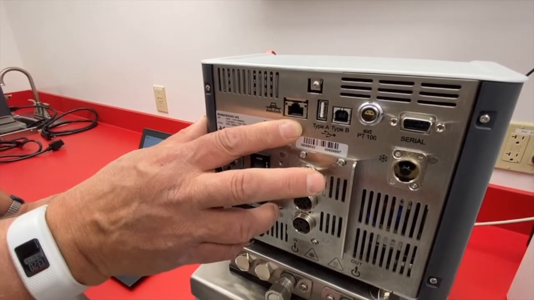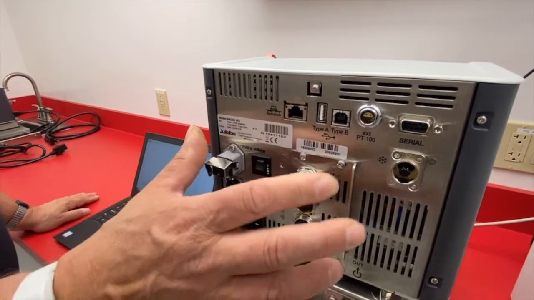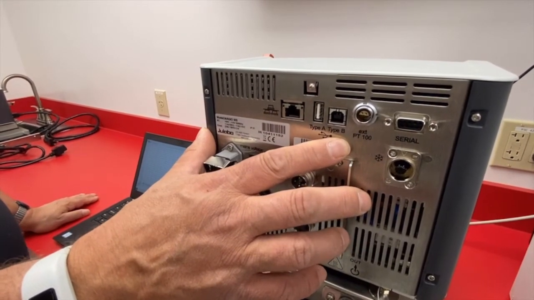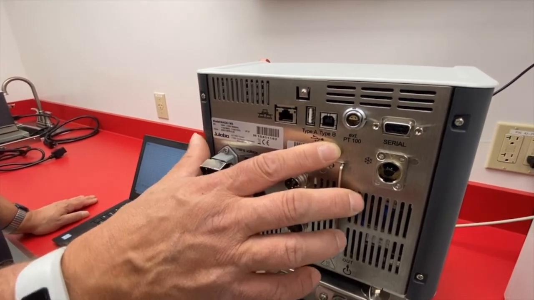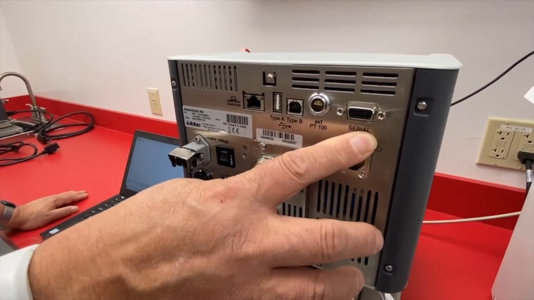Today we're going to talk about using Yalabo EasyTEMP software with your MAGIO. There are three possibilities for connecting the MAGIO to EasyTEMP. The first is the Ethernet connection on the rear of the MAGIO. The second is the USB Type B interface. And the third would be your RS-232 interface or serial interface.